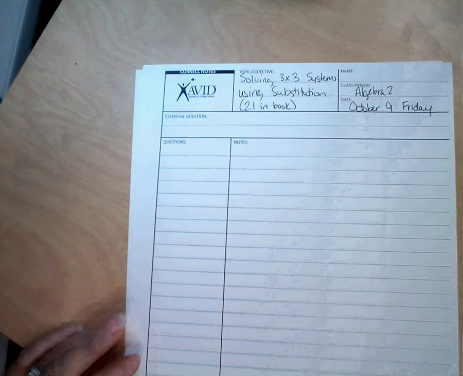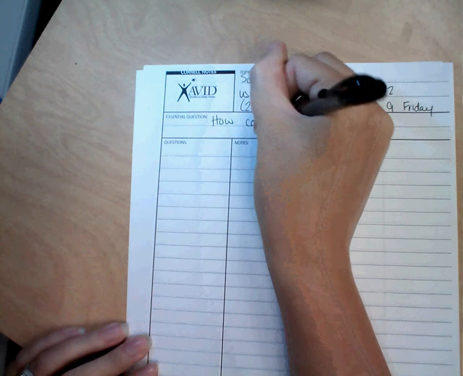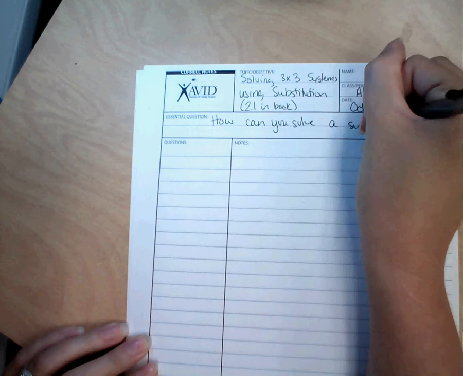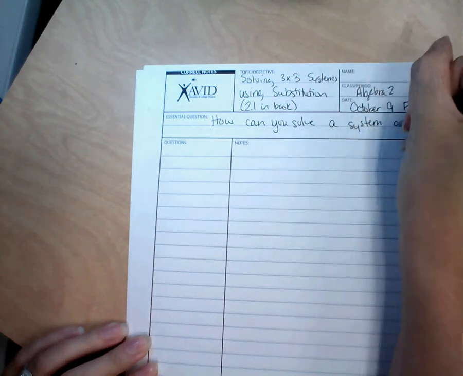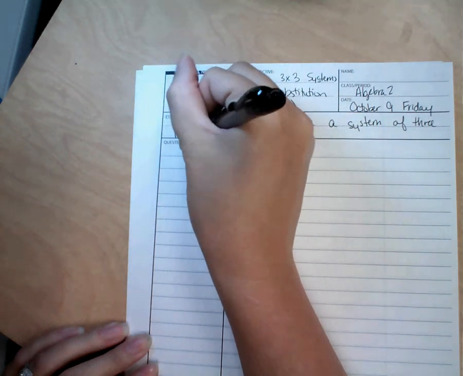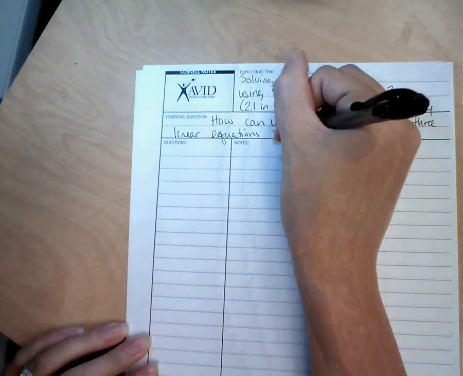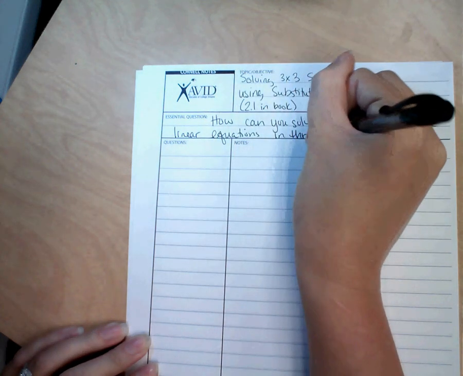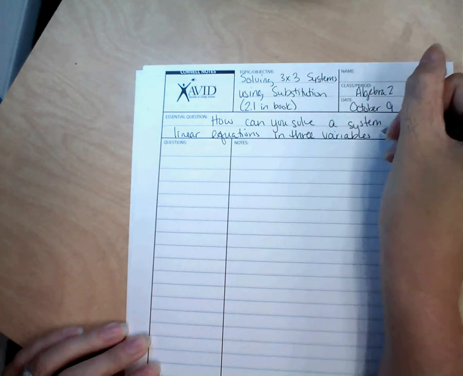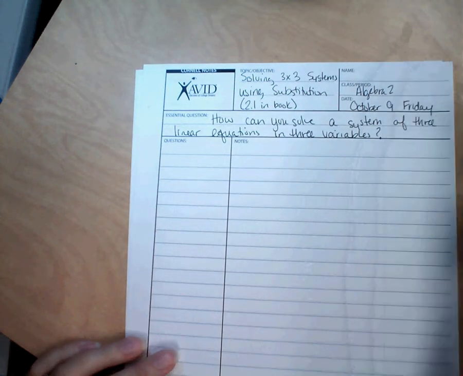The essential question for today is how can you solve a system of 3 linear equations in 3 variables. This means that you will have 3 separate equations, and at most in each of them you would have 3 different variables. X, Y, and Z are commonly used.